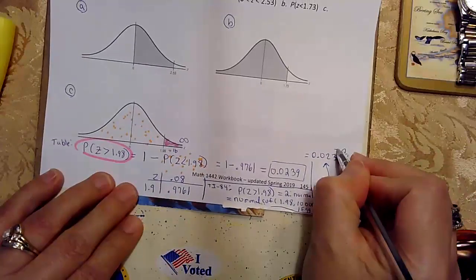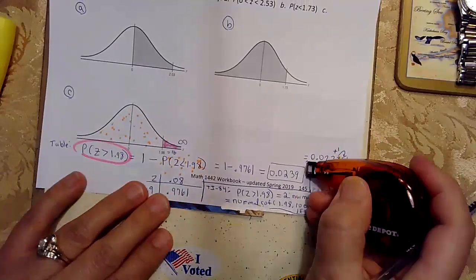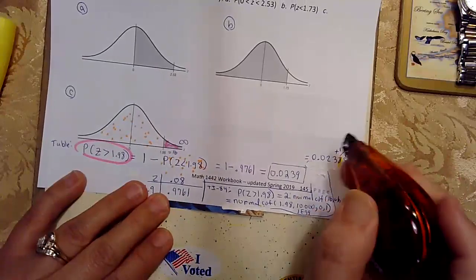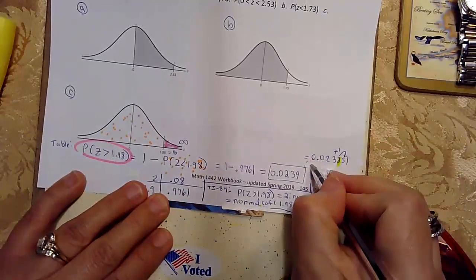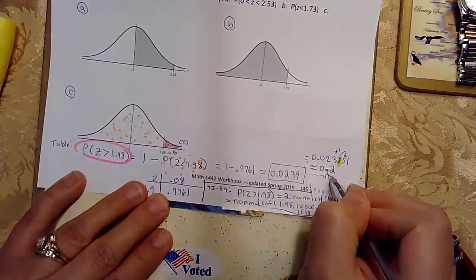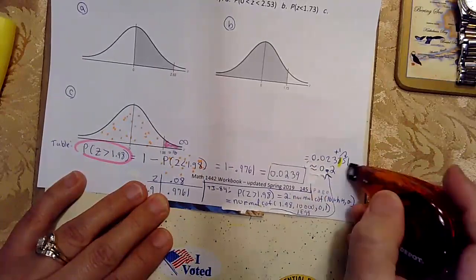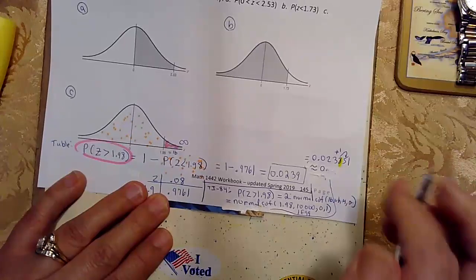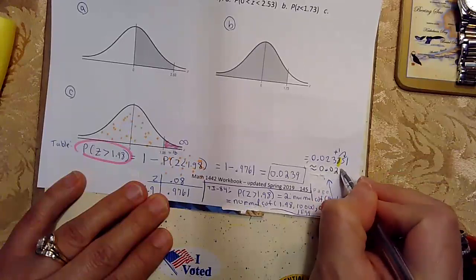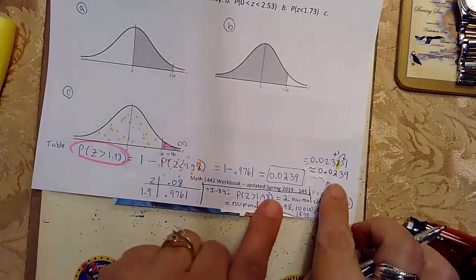So add 1 to that. 0, 2, 3, 9, right? And then see, now that does match this.